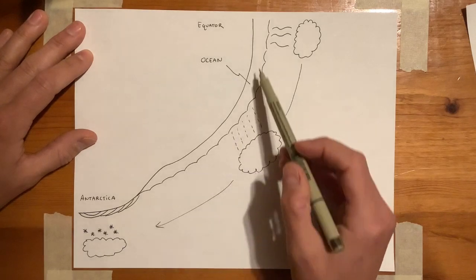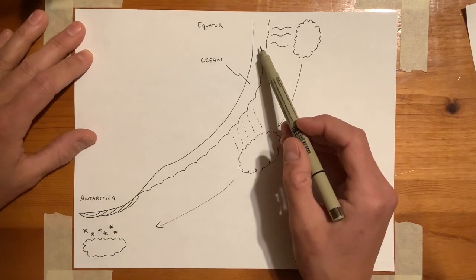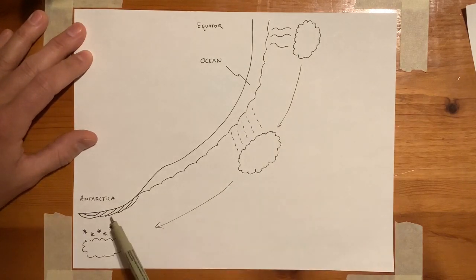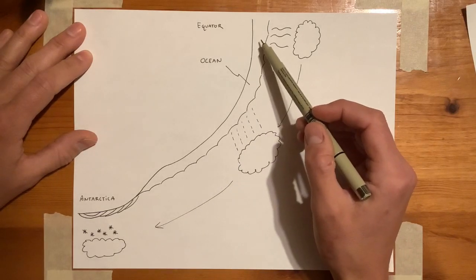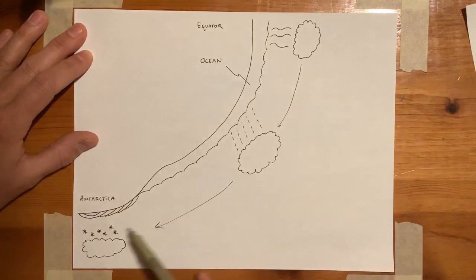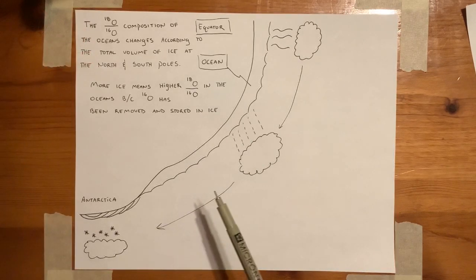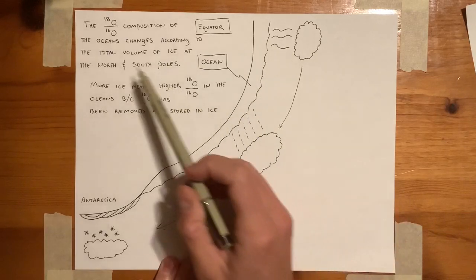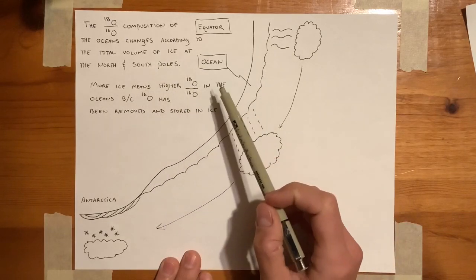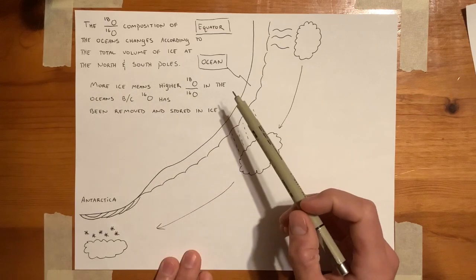So that means that the oxygen isotope composition of the oceans, if there's a lot of ice on the Earth, is going to be very enriched in oxygen-18 because all that oxygen-16 has been brought to the poles and dropped as snow. So the oxygen isotope composition of the oceans themselves will change according to the total volume of ice at the North and South poles.